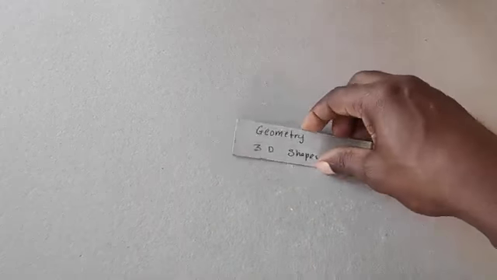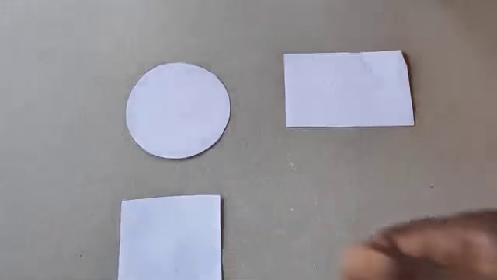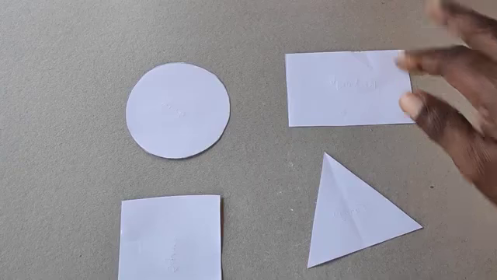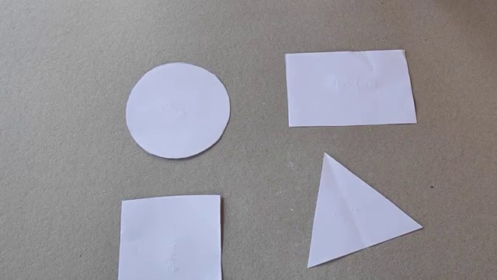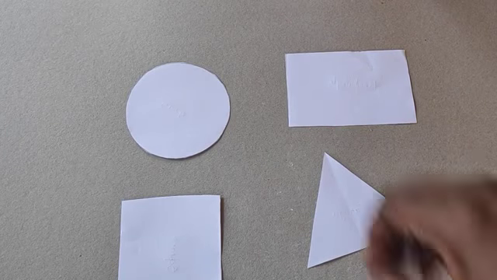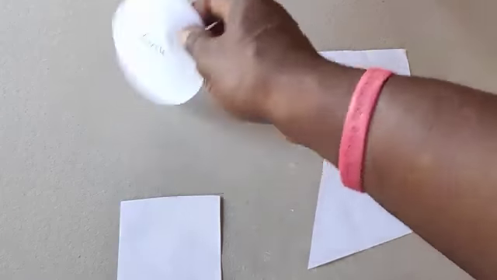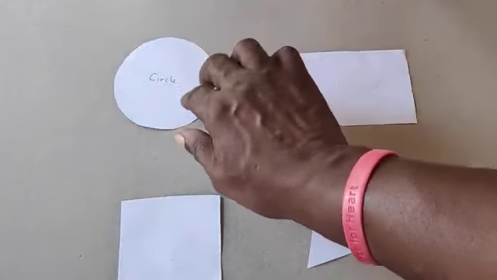So first of all, we're going to review some shapes that we are familiar with. We're going to look at these shapes. We are all familiar with these shapes. Alright? We have, what do we call this one here? Can anybody tell me? It's a circle.